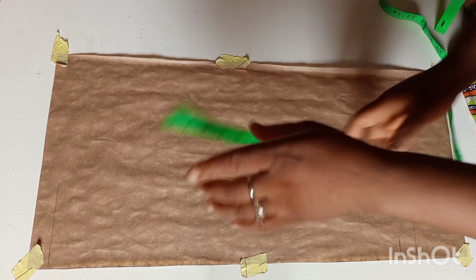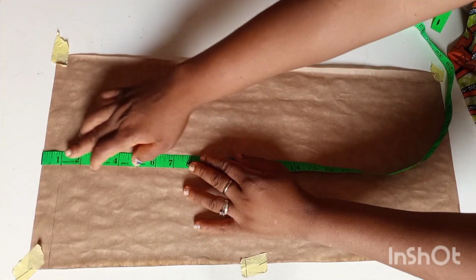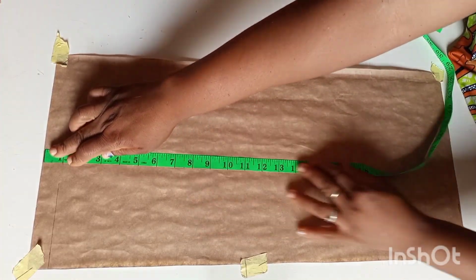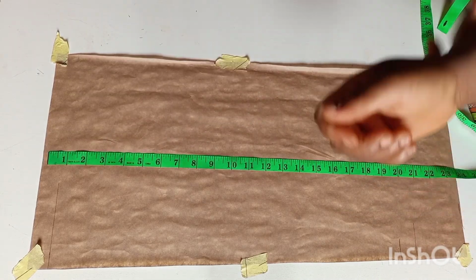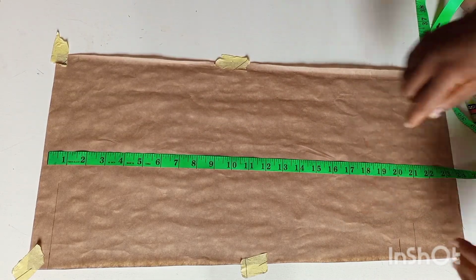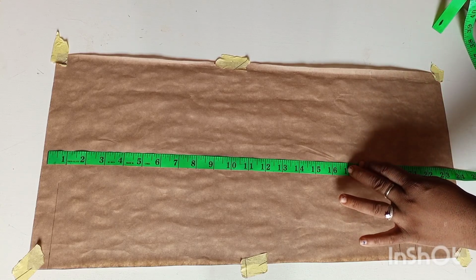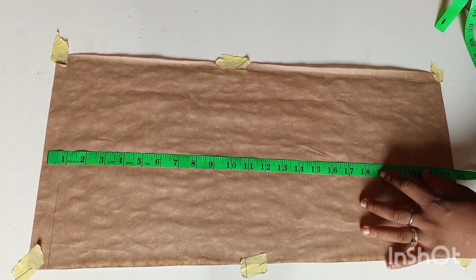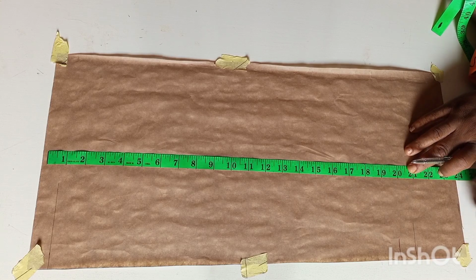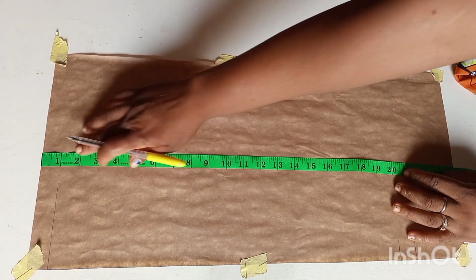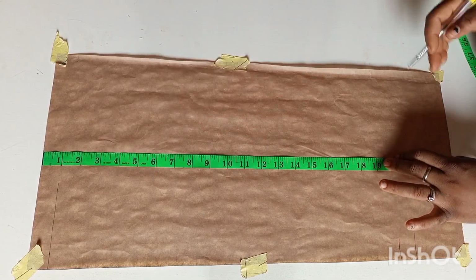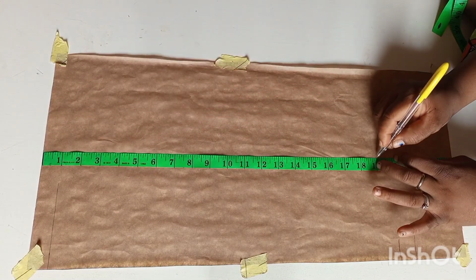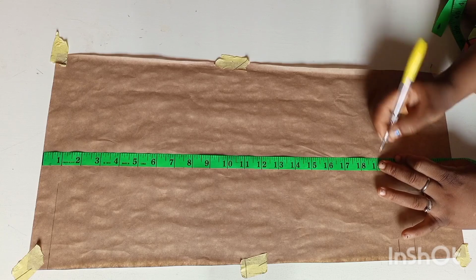So we are drafting our sleeve now. So I'm going down by 19 inches where I want the sleeve to stop, because I'm going to put a band at the down part. So I'm going down by 19 inches and I'll connect it on a straight line.